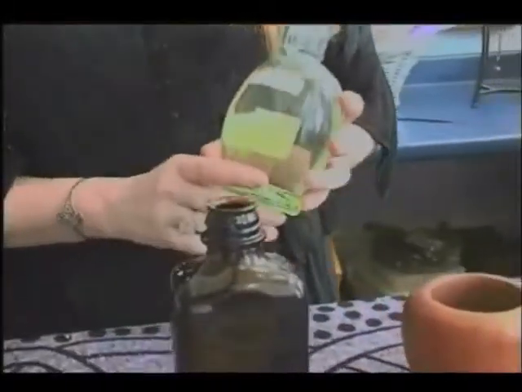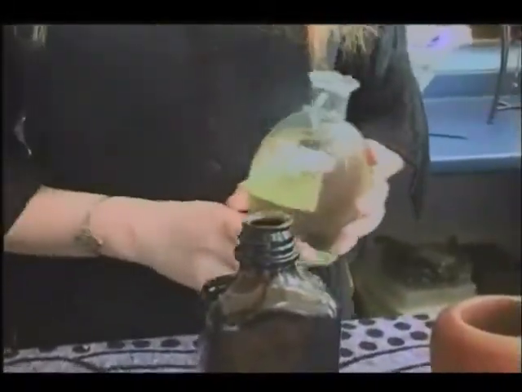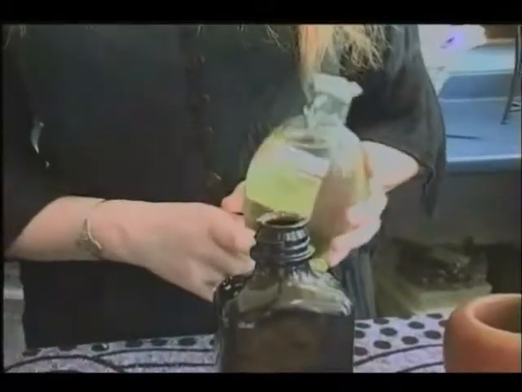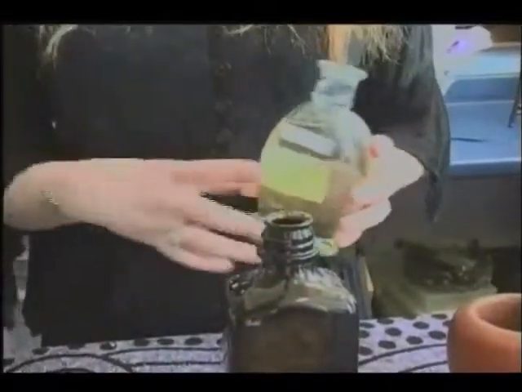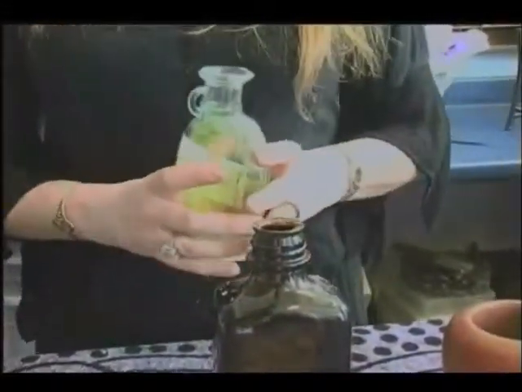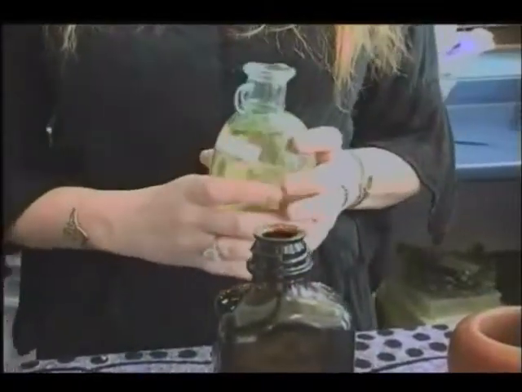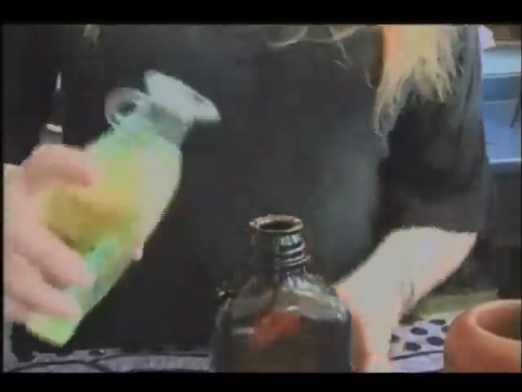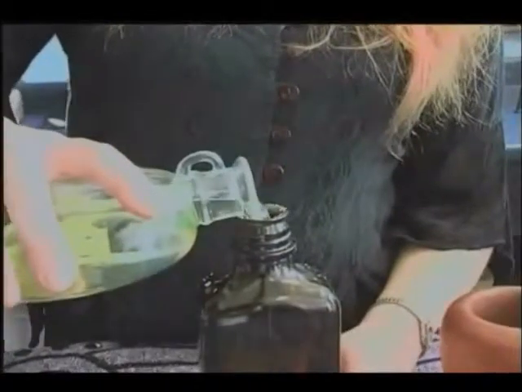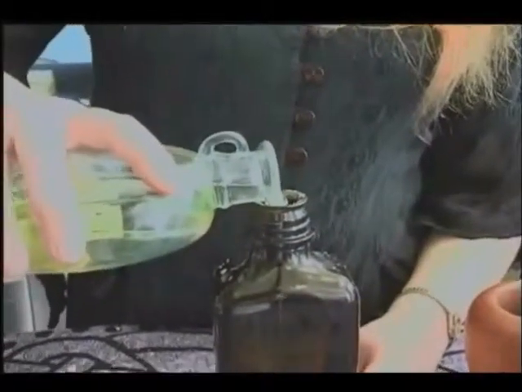Any edible oil that you use in your kitchen will also work. My personal favorite is the sweet almond oil. It's very good for the skin, and it doesn't leave a rancid scent like something maybe like the corn oils might do after a while. Simply pour it in, enough to cover your herbs.